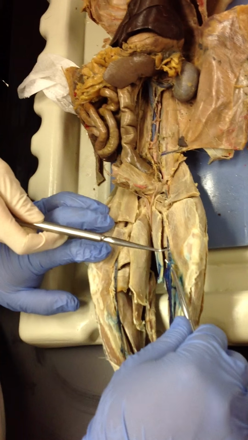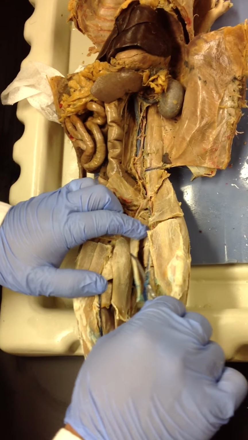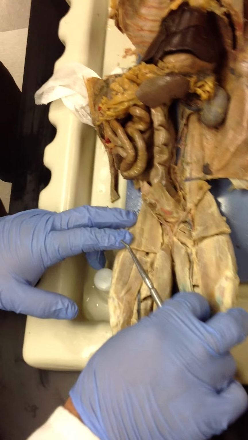Is it at this point on? Yeah, pretty much from, like, see where it splits again there? Oh, the whole thing. Oh, okay. Yeah, so this is all saphenous. But if you're anywhere around the knee, then you're safe to say the saphenous.